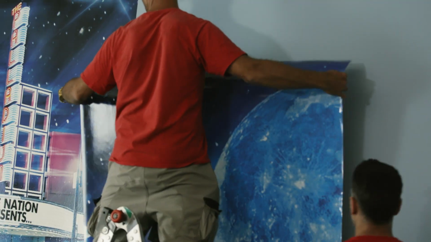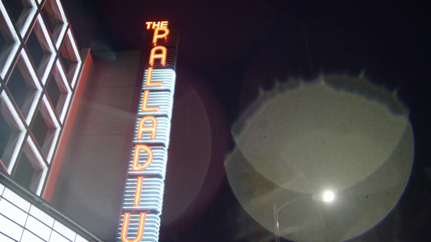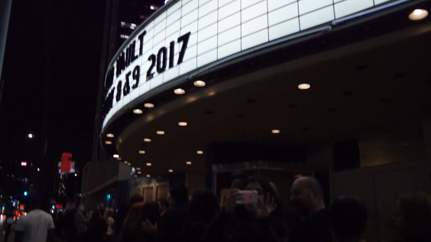My art tries to bring as many elements of Hollywood. I really wanted to make sure that I incorporated parts of the city that I would see while I'm driving around, like the Palladium building that I drive by and see a name on the marquee, and I'm like, I would love to go to that.